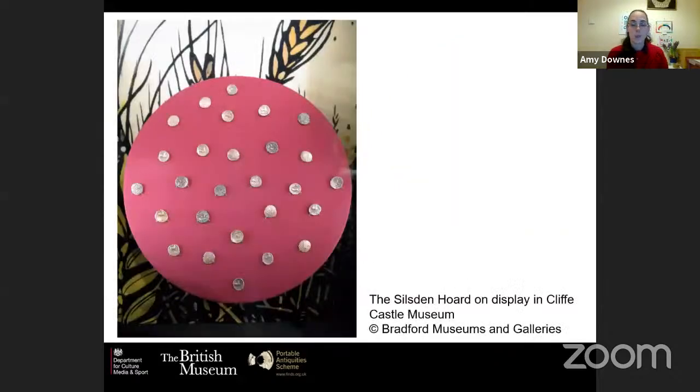The rest of the hoard was declared as treasure in 1998, so it was one of the first treasure cases to be examined under the new Act. There were 27 staters. This is how they're displayed in Cliffe Castle Museum. And those 27 staters were recovered by Jeff while he was metal detecting. And then another coin was recovered during the excavation of the find spot that followed.